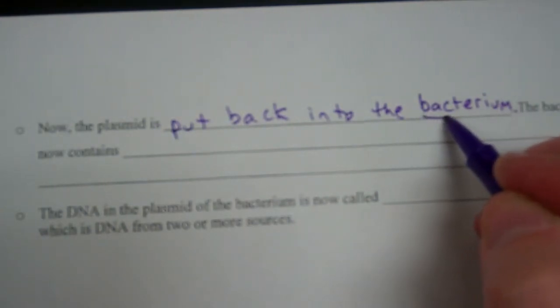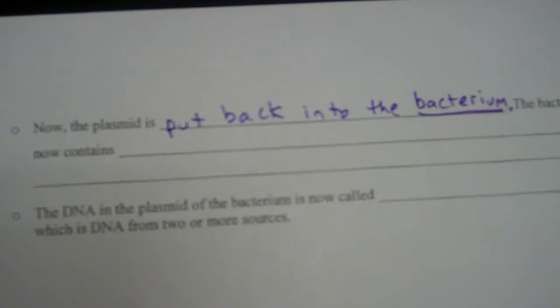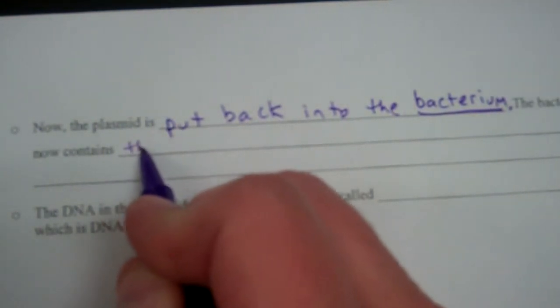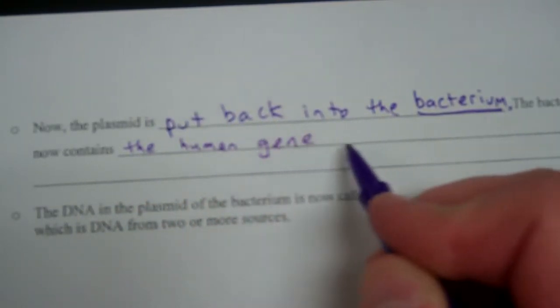Bacterium is just singular for bacteria. It says the bacterium now contains the human gene for making insulin.